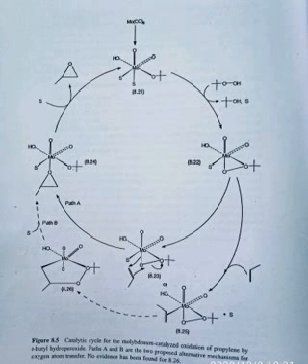For the epoxidation reaction, we select alkenes such as propylene. So propylene is CH3 CH double bond CH2. Epoxidation of this propylene by using a molybdenum complex as a catalyst in the presence of tertiary butyl hydroperoxide gives the epoxide plus tertiary butanol.